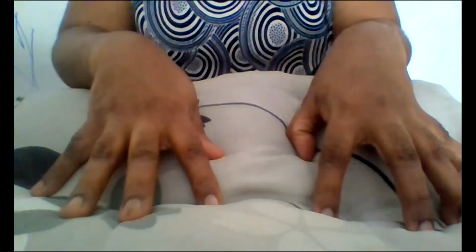Then start with stroking. Stroking you need to do from proximal to distal. Proximal here is the head part, and this is the chin. This is hair, forehead, and this is chin. So you start from here. This is stroking.